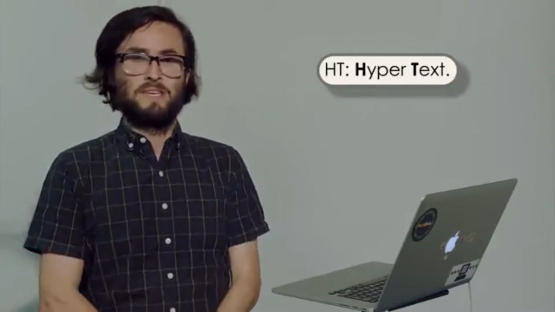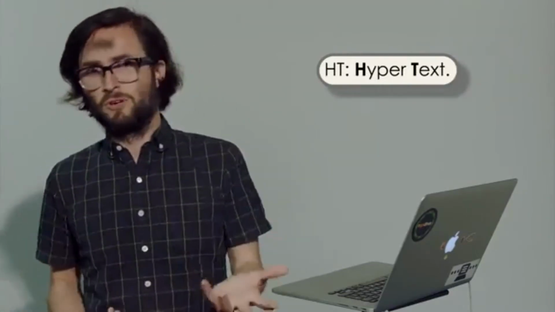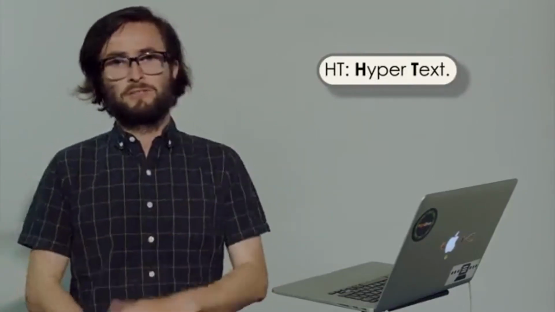So you could make a website with lots of pages that are all connected together. Somebody else could make a web page with lots of documents connected together. And then you could link your pages together. And that was very exciting at the time. And that is what the HT stands for, hypertext. Hypertext is this idea that one bit of text or one document can link to another one.